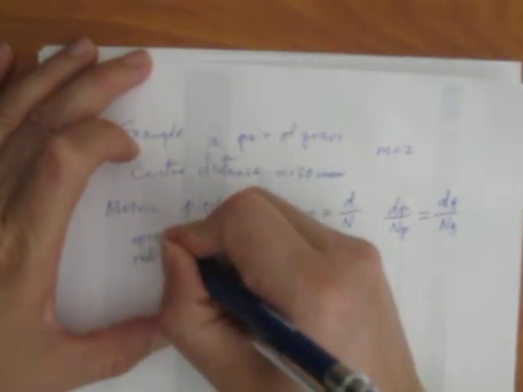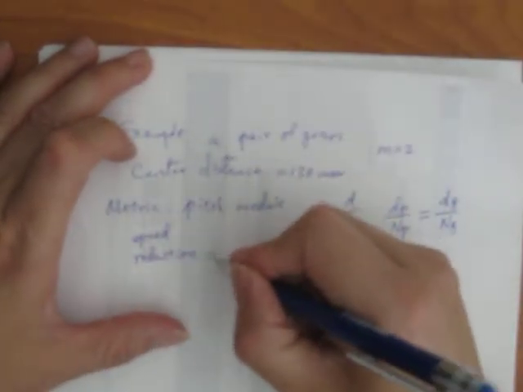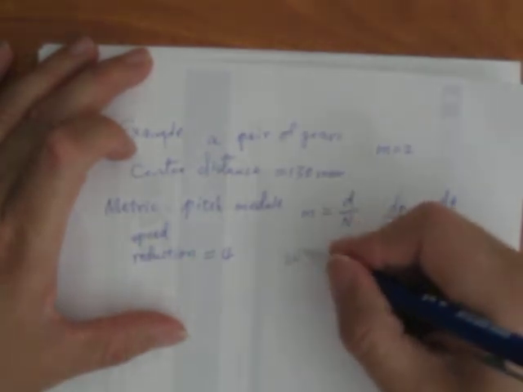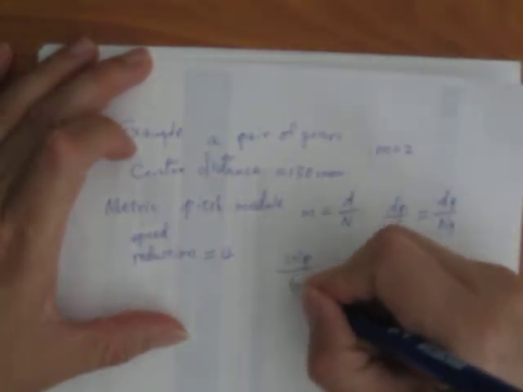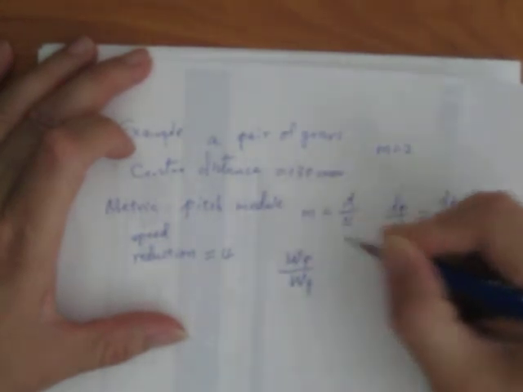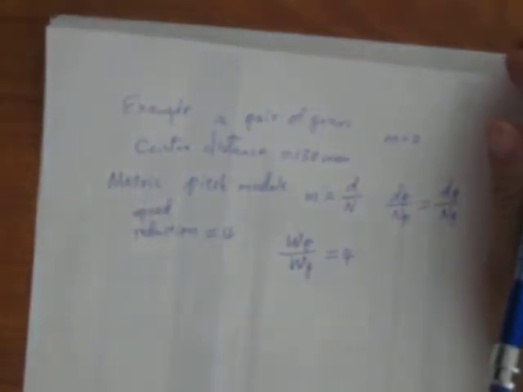Now in this example, it says pitch module M equal to 2 and speed reduction equal to 4. Normally we say speed reduction equal to 4. That means omega P over omega G, in RPM, equal to 4. The smaller one rotates faster.